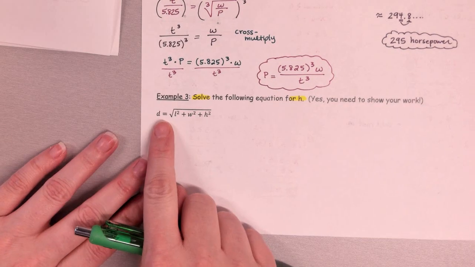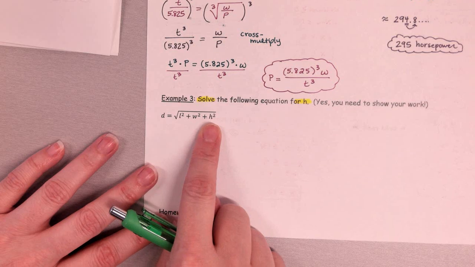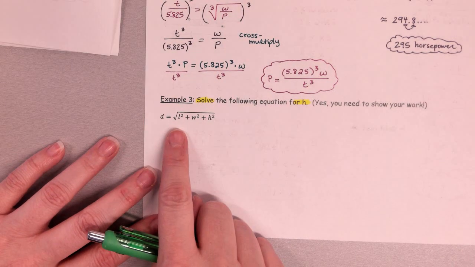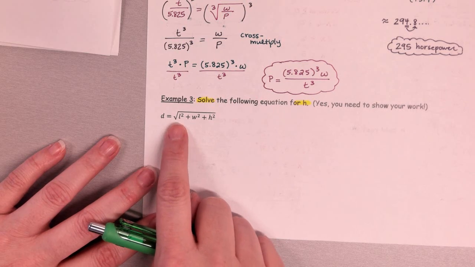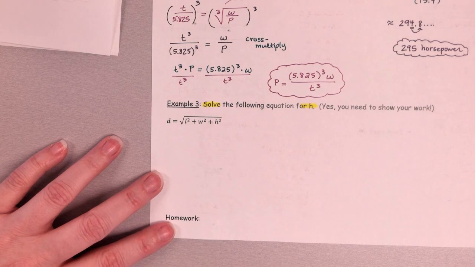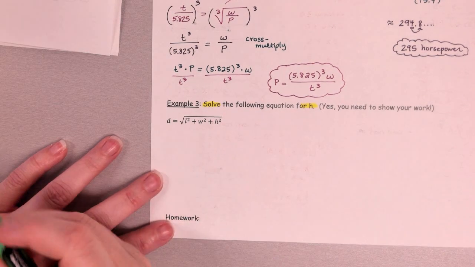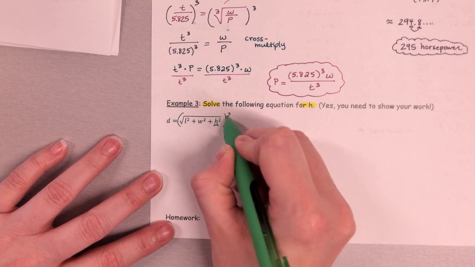So we have D equals the square root of L squared plus W squared plus H squared, which you may have done in geometry. D is for the diagonal, and then you guys know LWH is length, width, height. Yes. Okay? All right, so what do you guys think? What's the first thing when we're solving for H? Yeah, good. Square both sides.